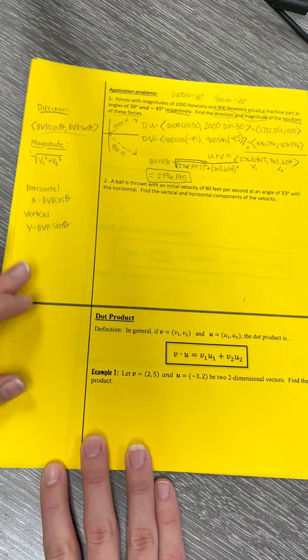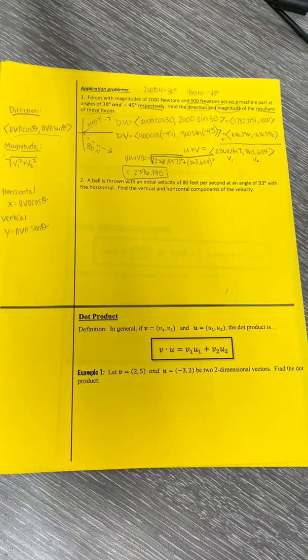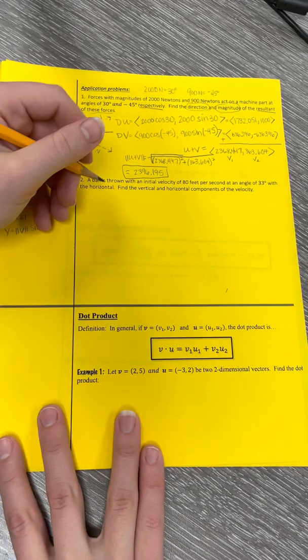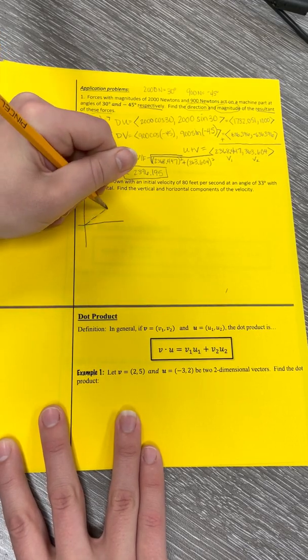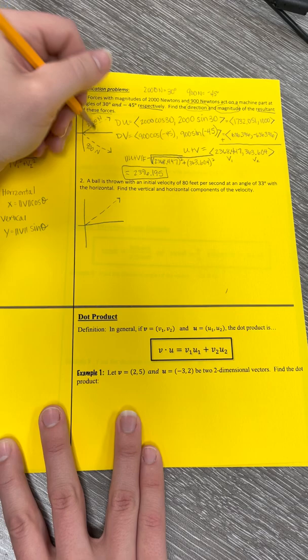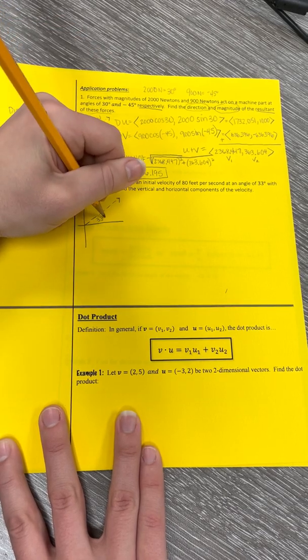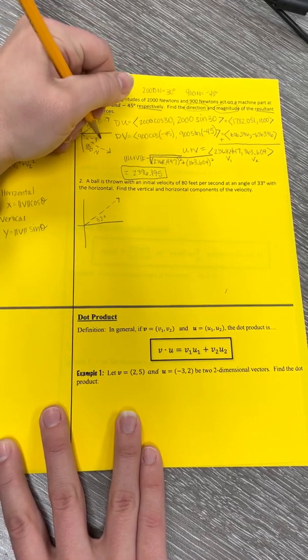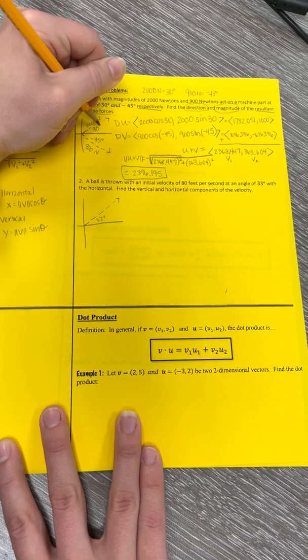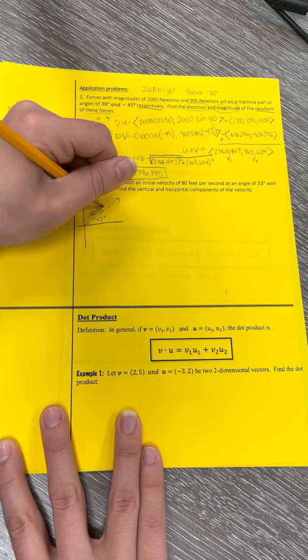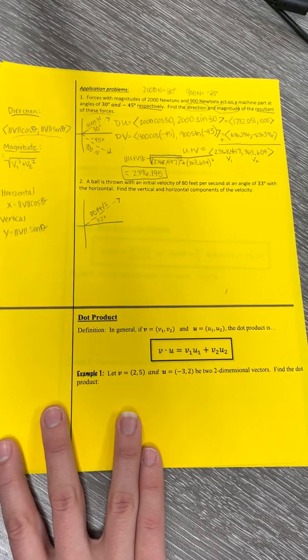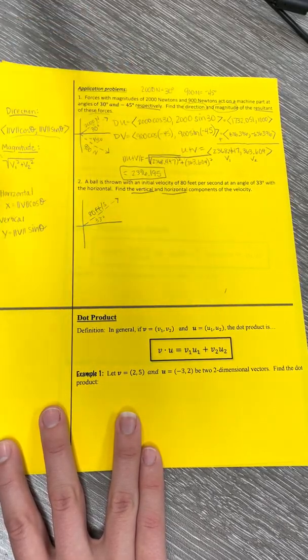So moving on to the second one. A ball is thrown with an initial velocity of 80 feet per second at an angle of 33 degrees with the horizontal. I didn't necessarily need to label these, but it definitely helps picture-wise. We have 80 feet per second. Find the vertical and horizontal components.